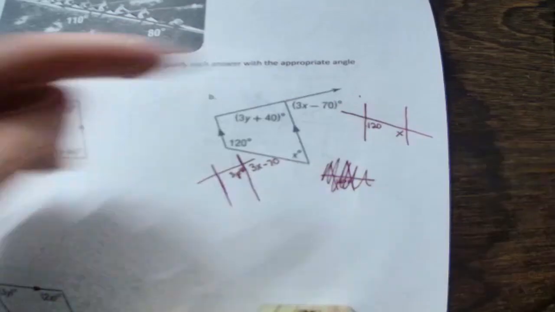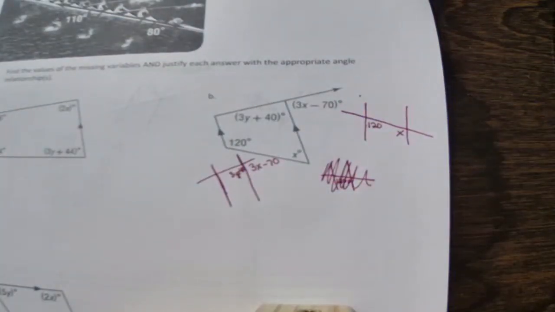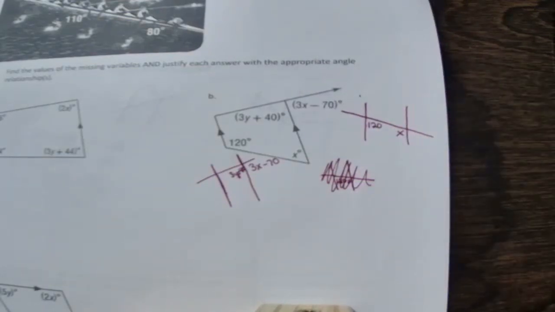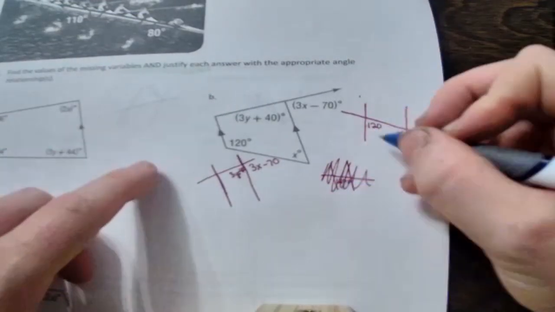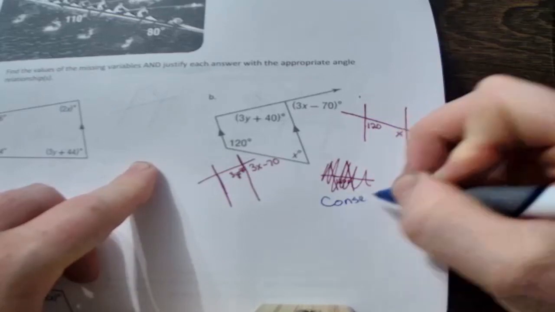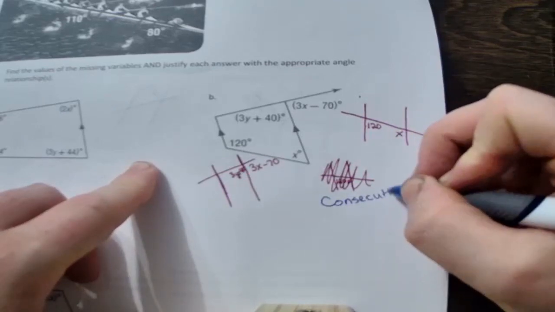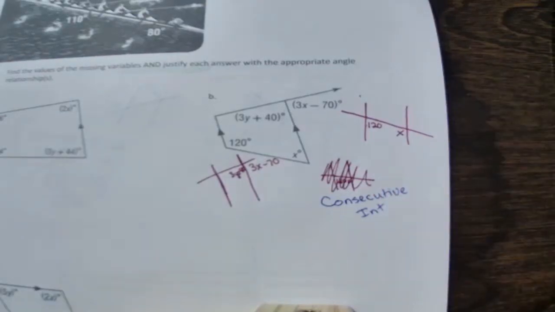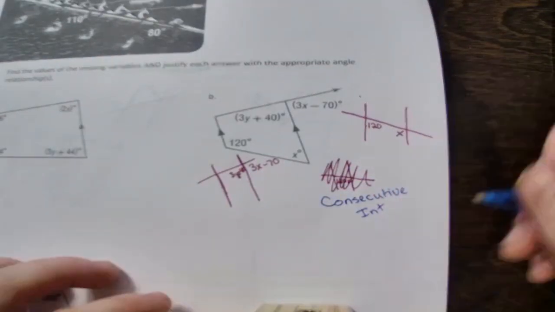So I'm going to look at my other pair that I have here. Now, you notice that they're both on the same side of the transversal, and they are inside. So they would be consecutive interior. And what we know about consecutive interior is that they equal 180 degrees.